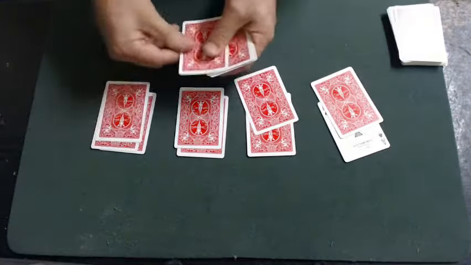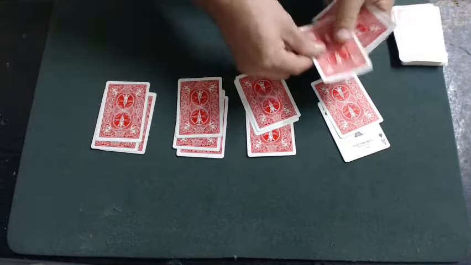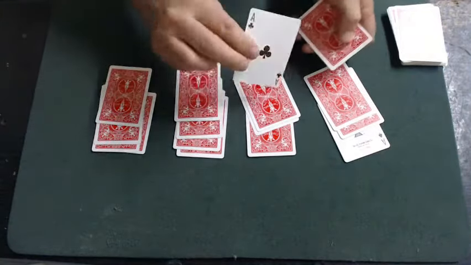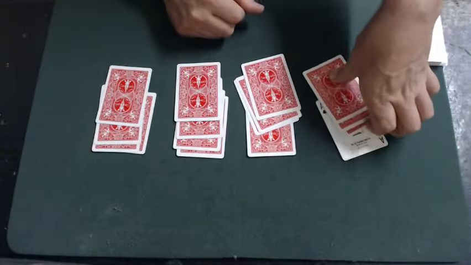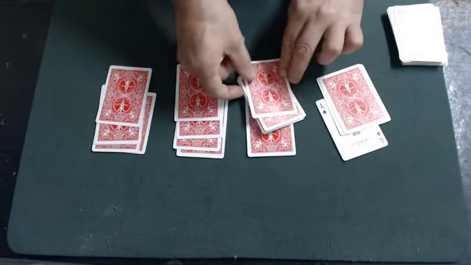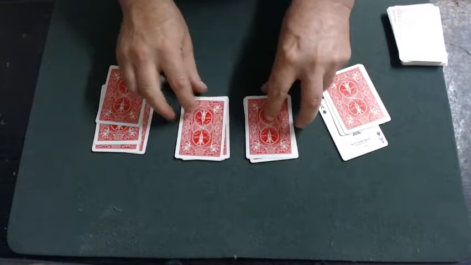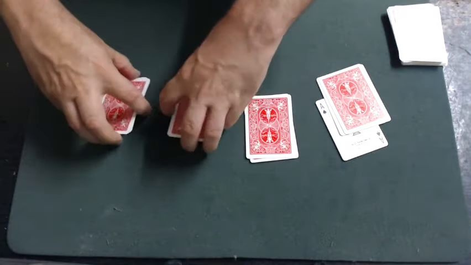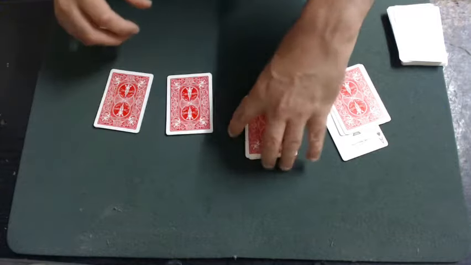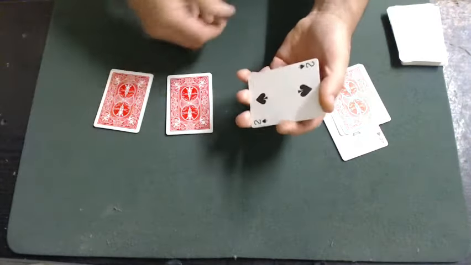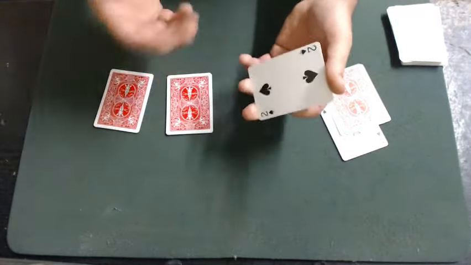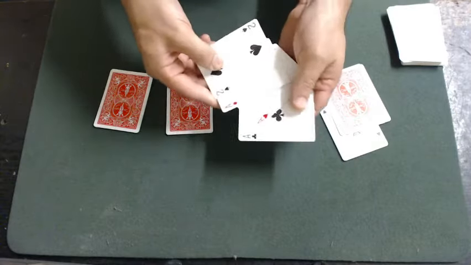So let me just deal these out. There's the other ace. There's the other ace. So basically, these are regular cards. These are all aces here. You square these cards up and you can inadvertently flash the bottom cards. Again, it's all in the mind. People assume that you're telling the truth, even though these are all aces.